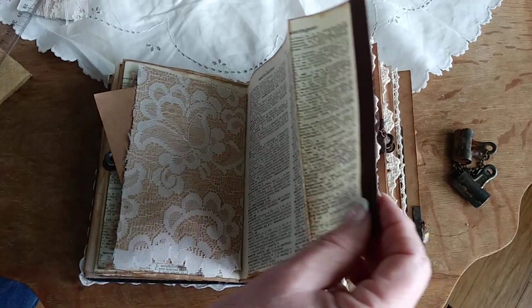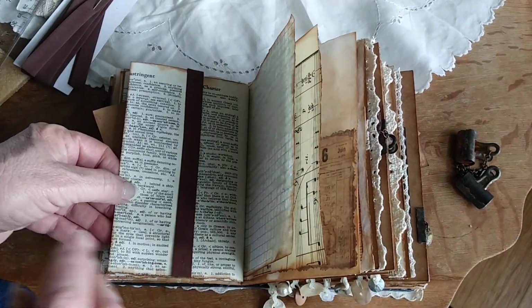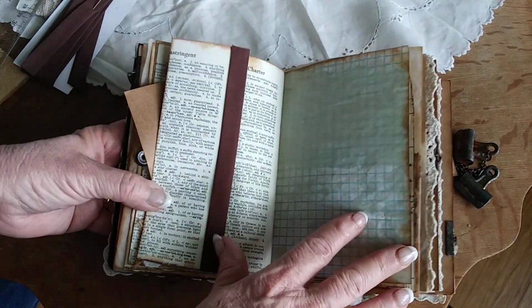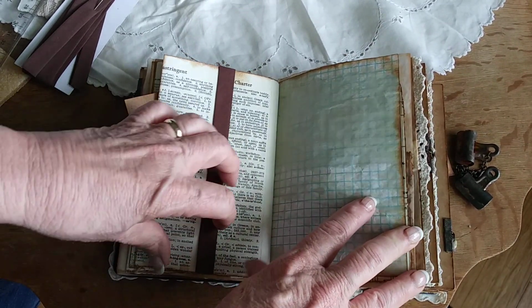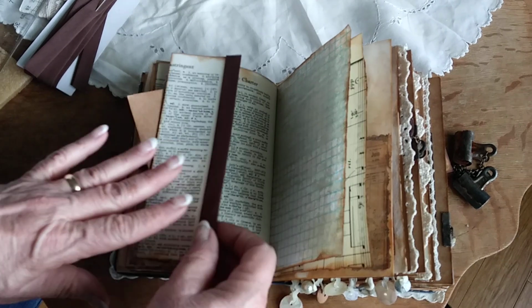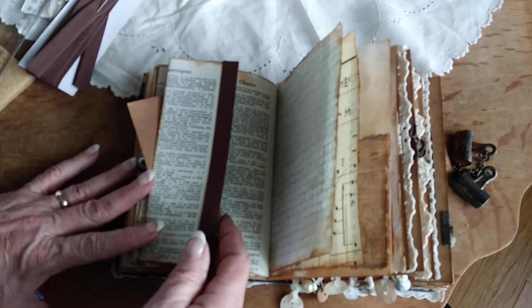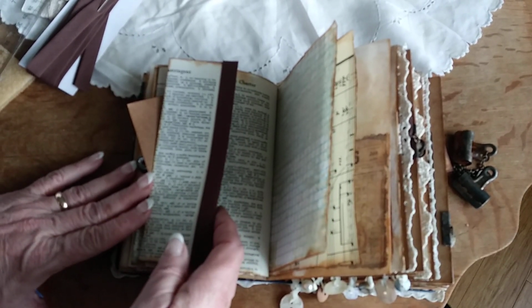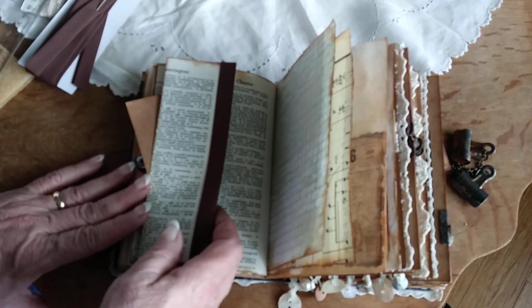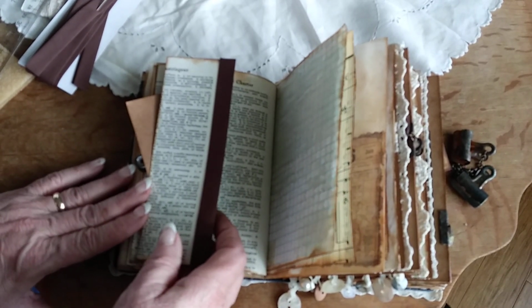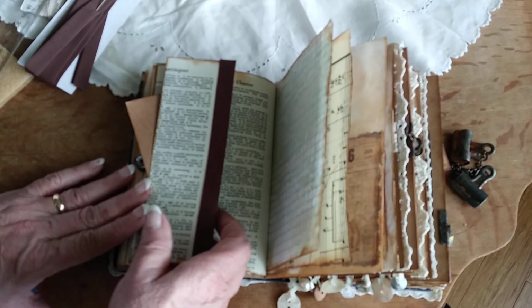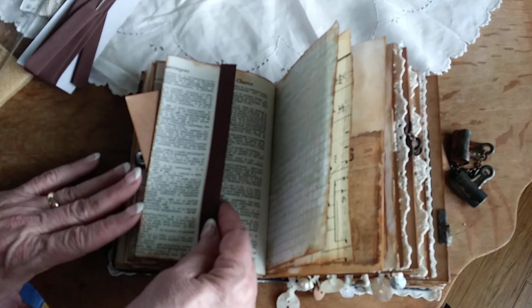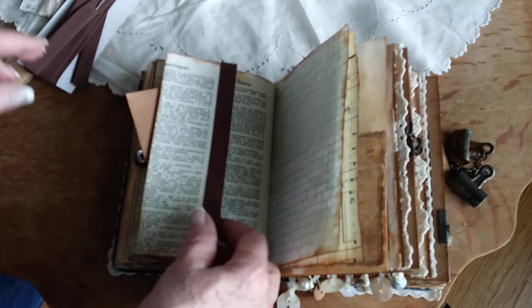Oh, here's an example. I never know what stage people are in their journaling. And a lot of people don't maybe have a lot of supplies or a lot of money to spend on supplies. So I wanted to suggest that you take a look around the sewing notions department of like Hobby Lobby or Michael's, and you'll find a lot of things. And this is an example.